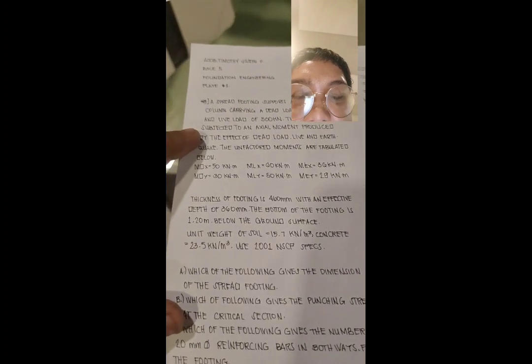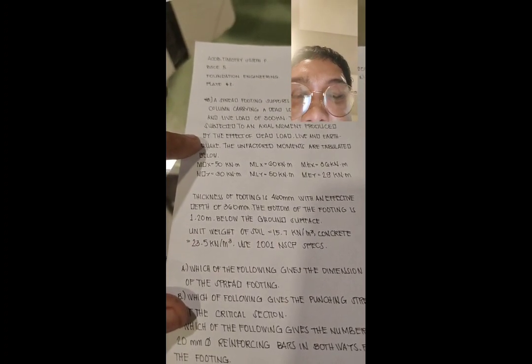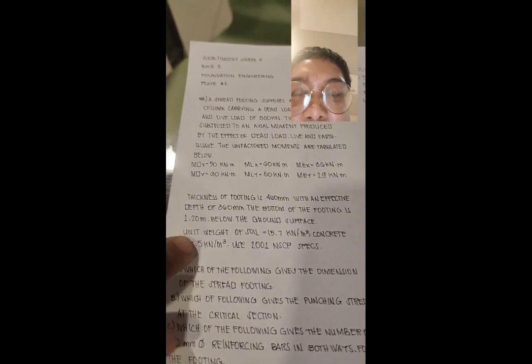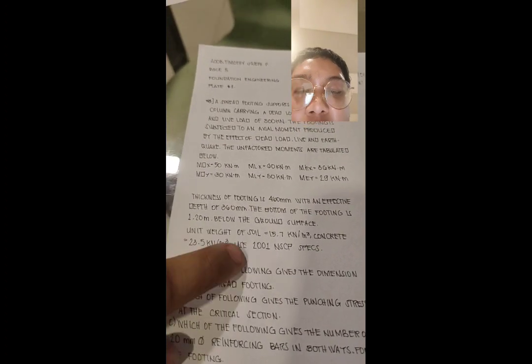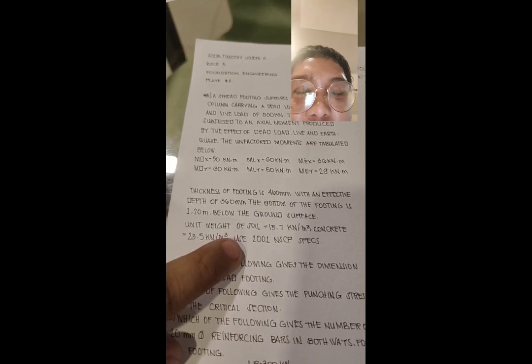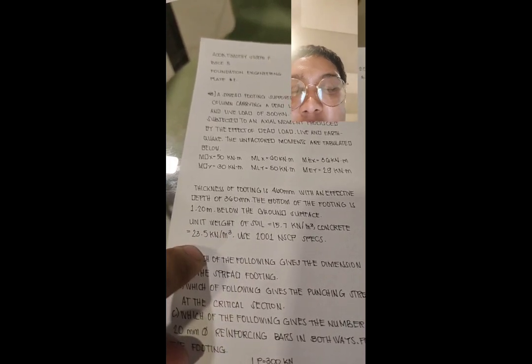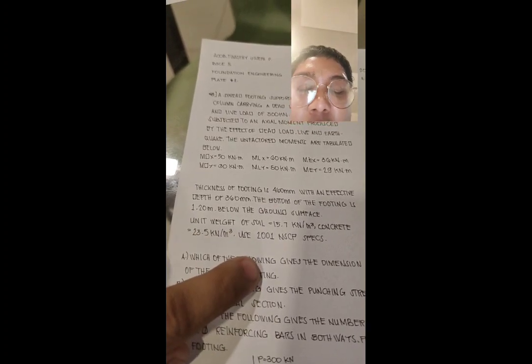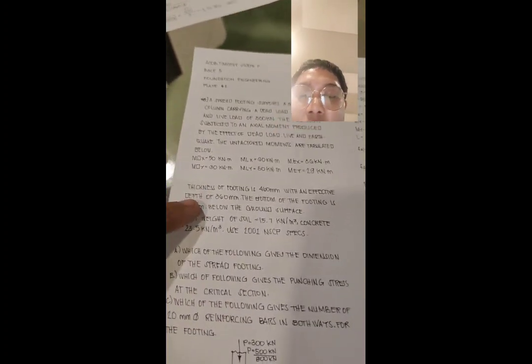Thickness of footing is 400 millimeters with an effective depth of 360 millimeters. The bottom of the footing is 1.20 meter below the ground surface. Unit weight of soil is 15.7 kilonewton per cubic meter and concrete is 23.5 kilonewton per cubic meter. So use 2001 NSCP specs.